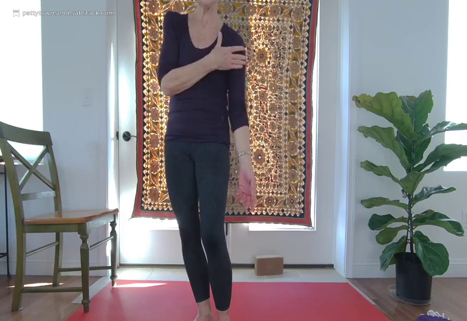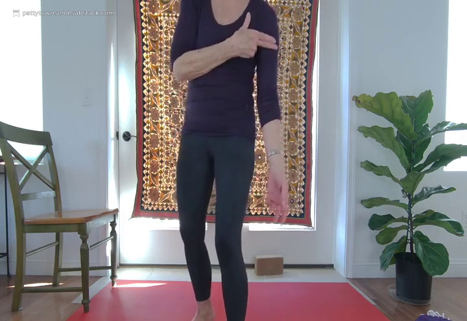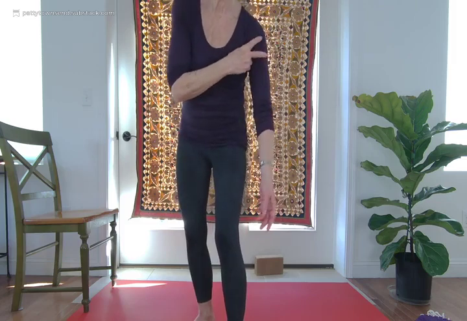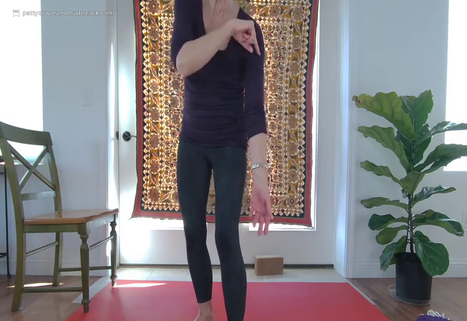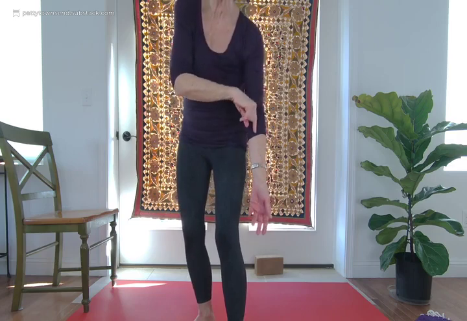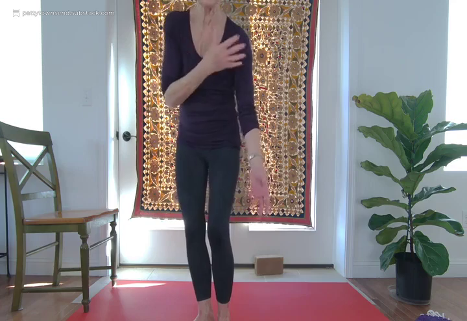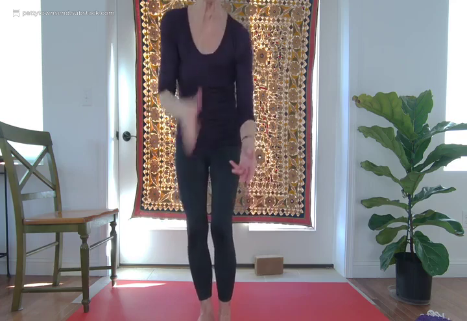All right, watch this very carefully. Do not go internal, external. It's directional. All of these spirals are directional. Anything is going to be directional.